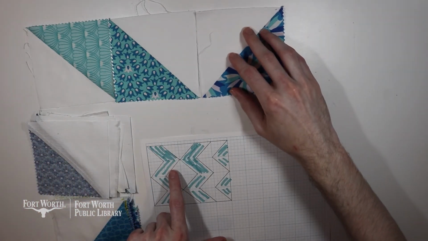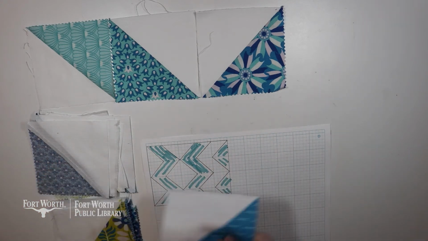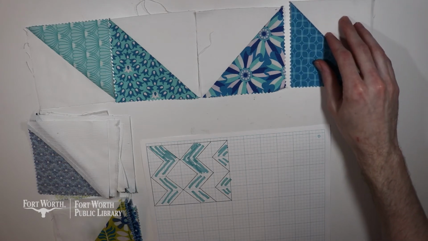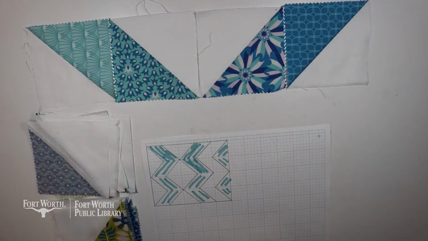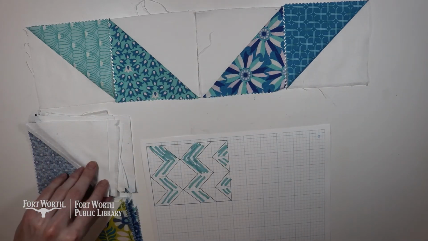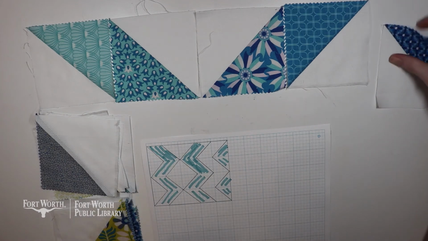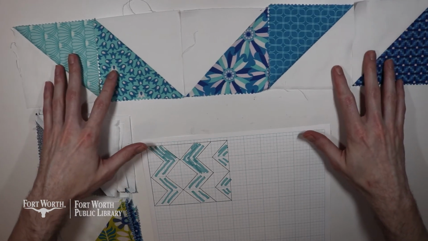I'm gonna piece it together like this. And then our next one, I'm trying to alternate the pattern. Let's see, did I do that right? Nope, sure didn't. Got to do it like this. There we go. 1, 2, 3, 4, and we have one more. And that's going to go this way. So here is my first row.